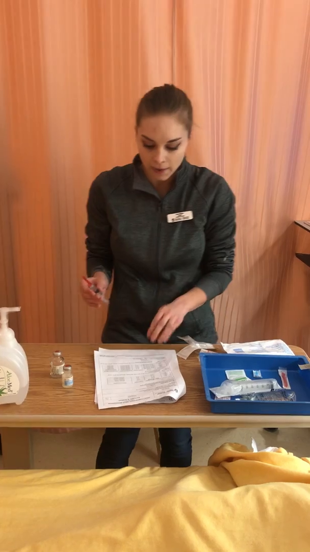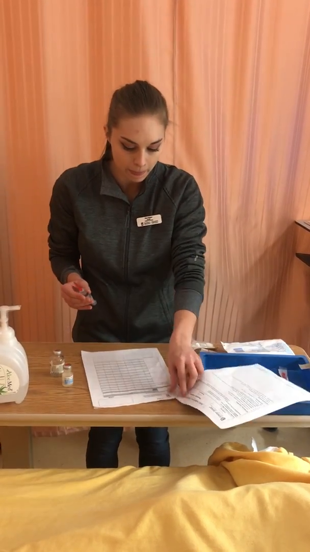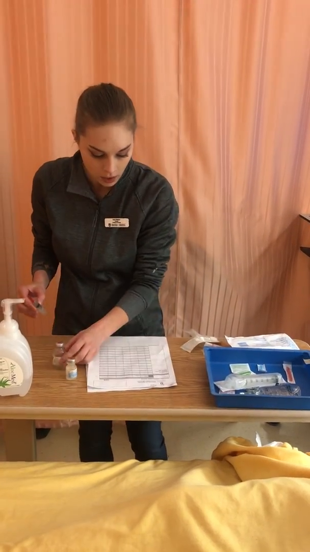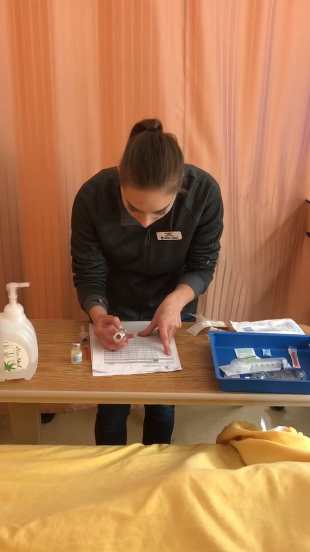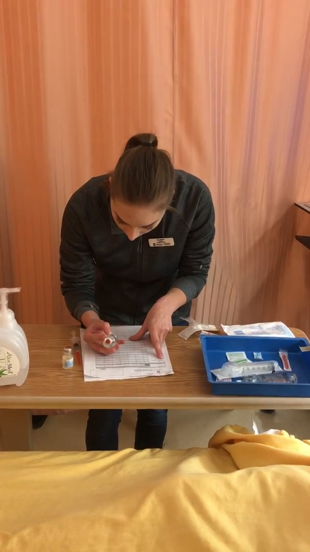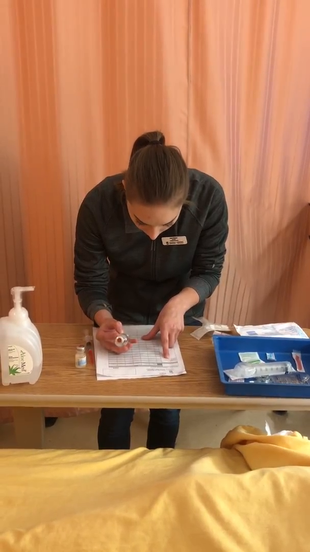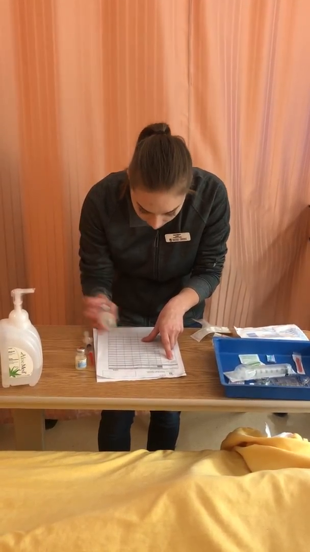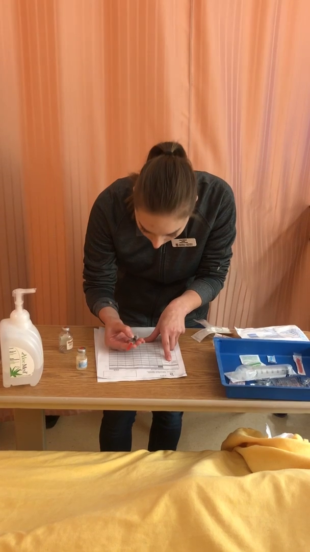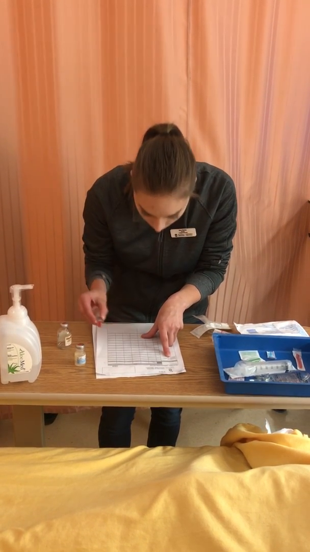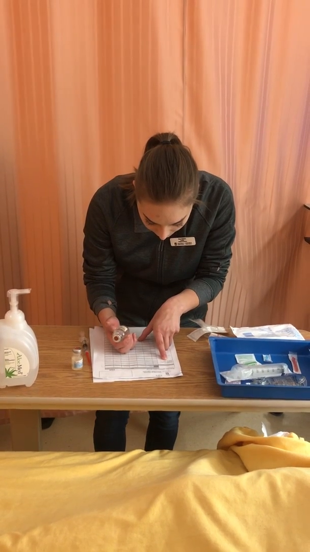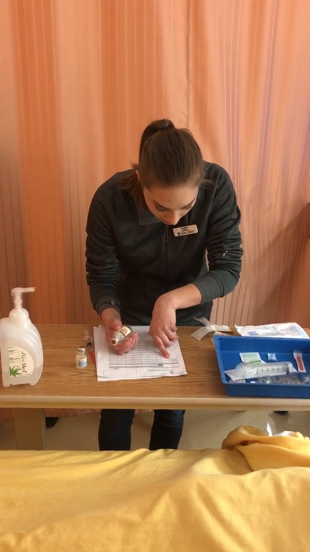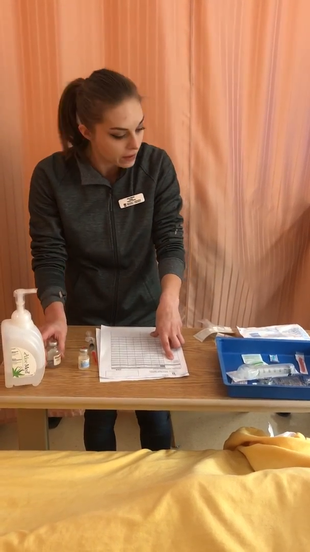I'm going to do my second med check before I dilute it. So comparing it again to the MAR, it's for my patient John Smith. It's penicillin G. It's for IV, which I have. I'm going for 3 million units. I'm going to have 3 mL, which is what I have in my syringe. And it's given every 6 hours, due at 8, and it's quarter to 2, so I'm able to give it.